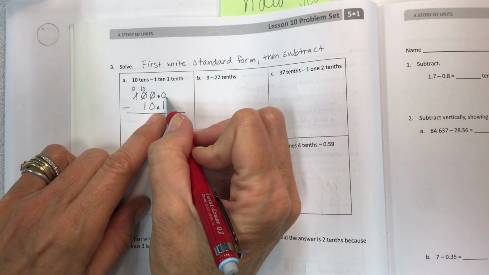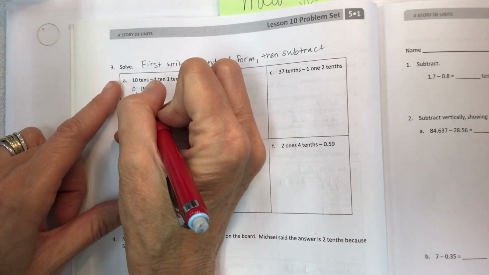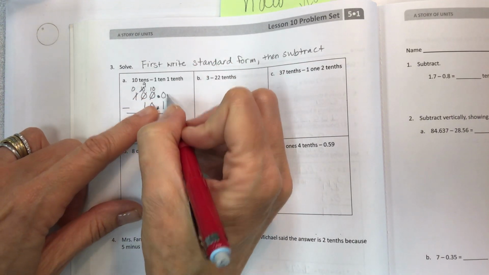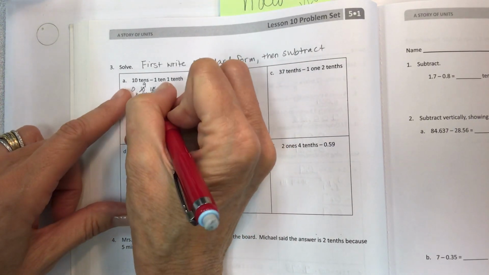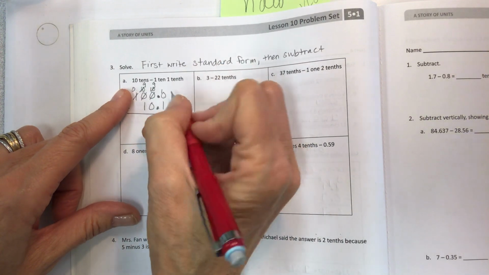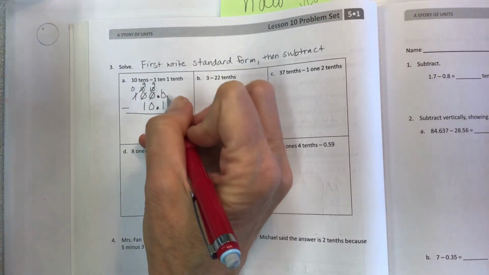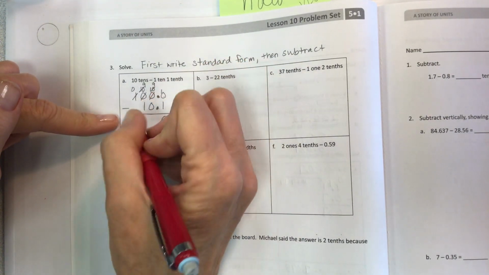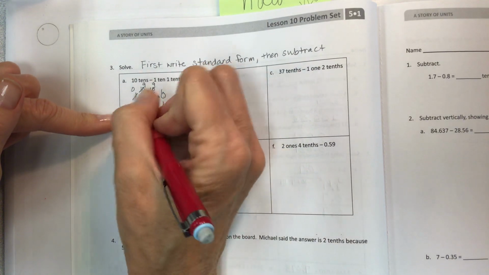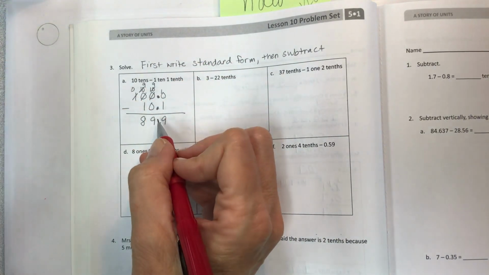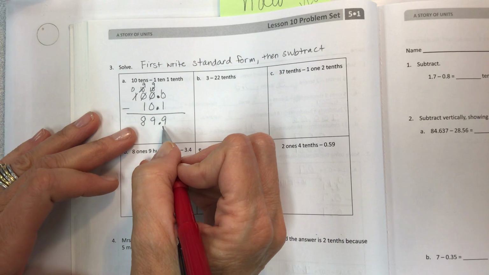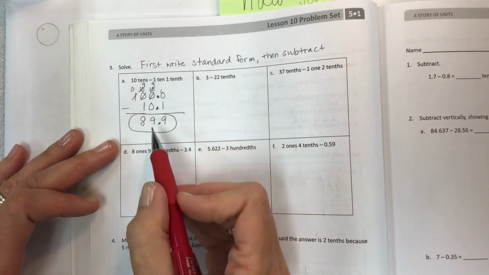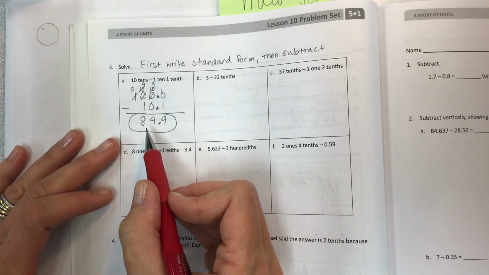That doesn't help me over here. That's okay. Nothing. That's okay. Take 1, give 10. That's okay. Nothing here. Take 1 and give 10. So 10 minus 1 is 9. 9 minus 0 is 9. 9 minus 1 is 8, and you end up with 89 and 9/10. So you don't have to rewrite it here. You're just doing the standard algorithm.